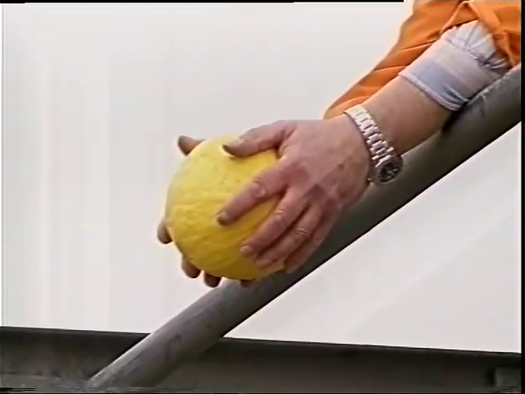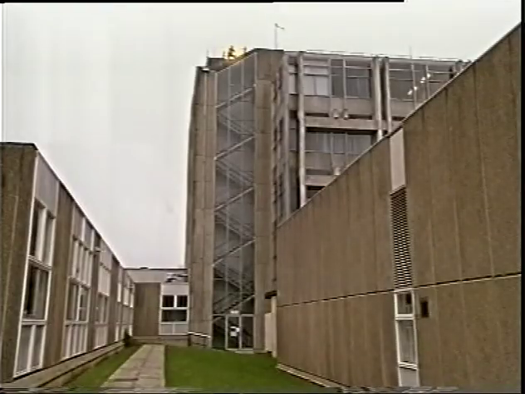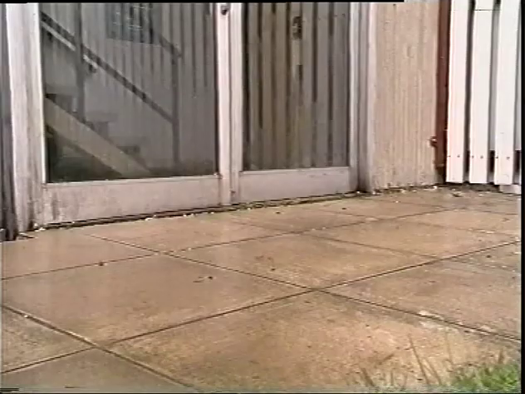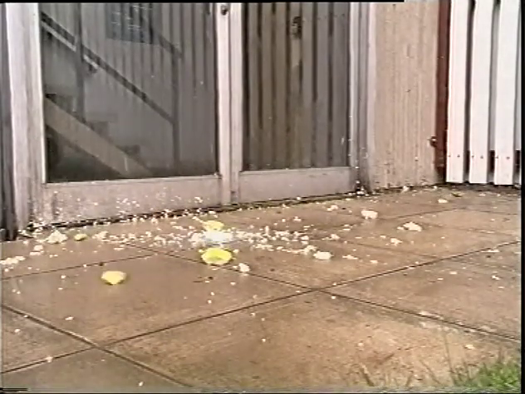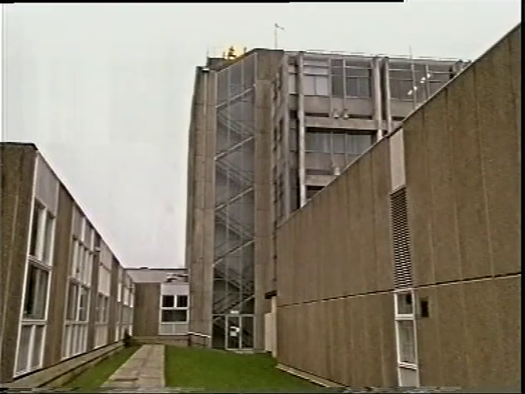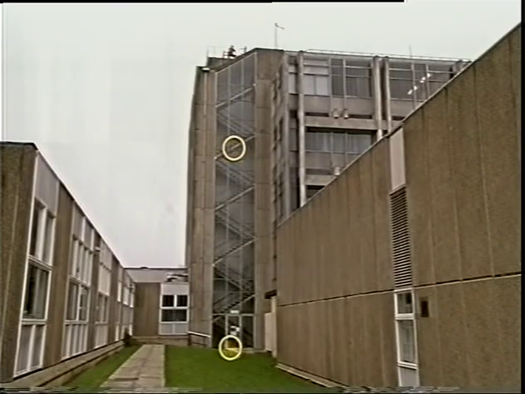Dropping a melon off a tall building gives us plenty of time to look at the effect of gravity in air. After 1 second, the melon has fallen 5 meters. But in the next second, the melon falls a further 15 meters.